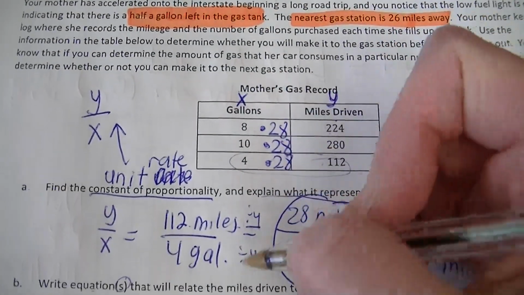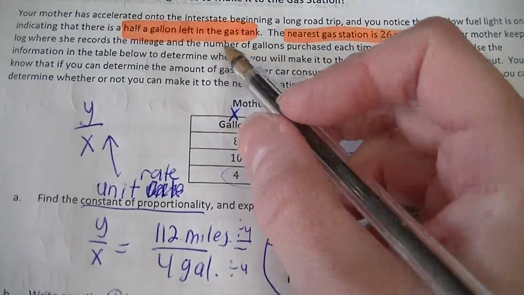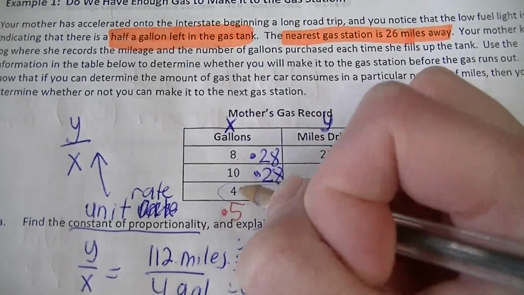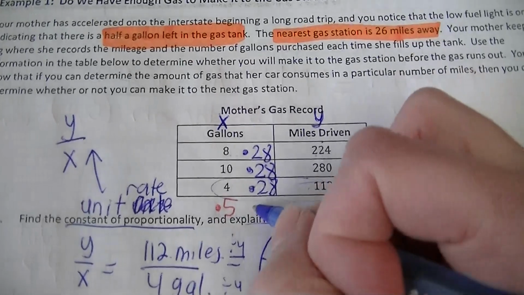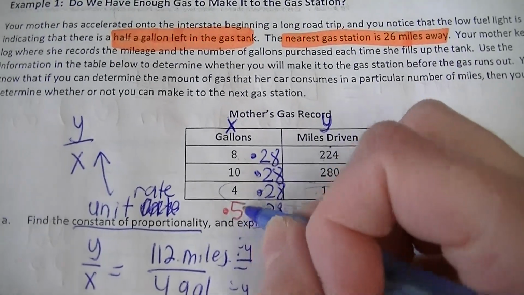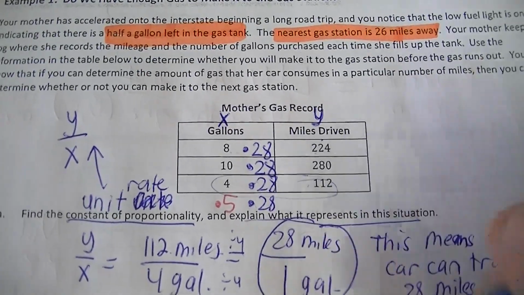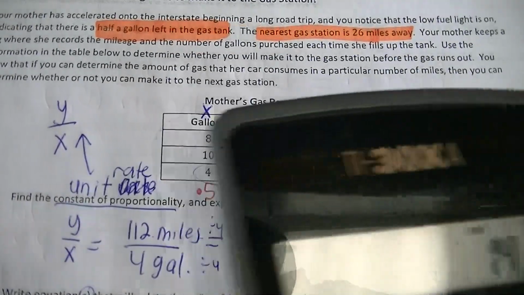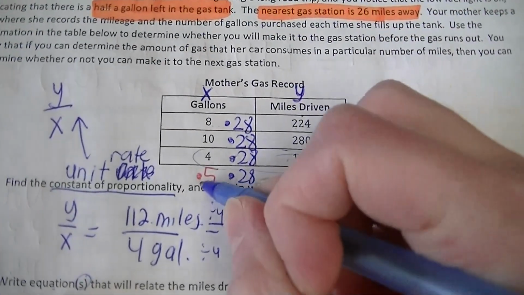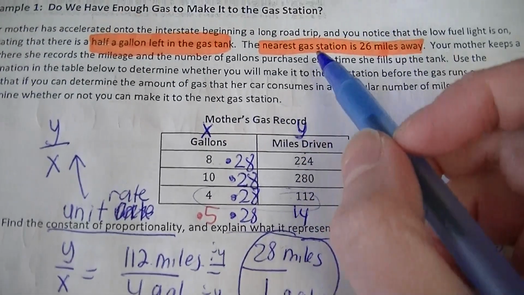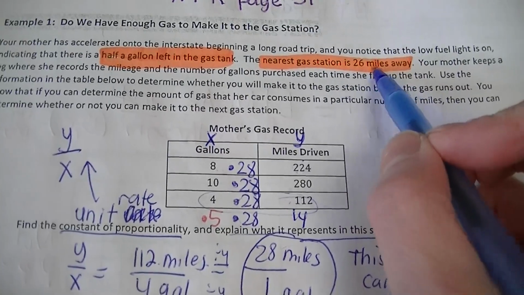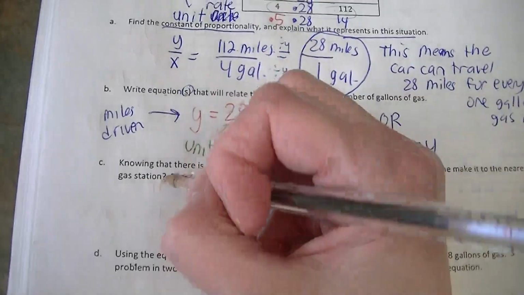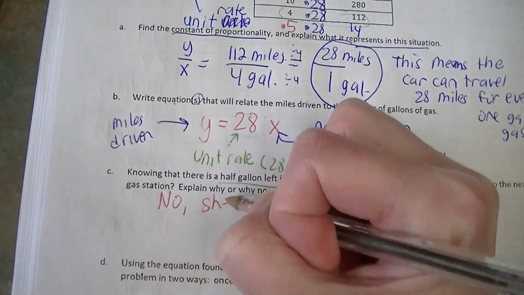To kind of prove the point right here, I know that she's got half of a gallon left in the tank. So I'm going to just write 0.5 because that's a half, or I can write 1/2, which is the same thing. And I'm going to multiply that by 28 just to continue the pattern. So in half of a gallon in the tank, I want to know how far can she go. So I'm going to go 0.5, 5/10 or 1/2, same thing, times 28, and I get 14. So on half of a gallon of gas, she can only go 14 miles. That gas station is only 26 miles away, and unfortunately, she's not going to make it. So looks like you're going to have to get out of the car and push. So no, she won't make it.